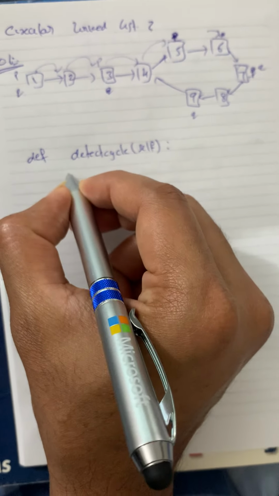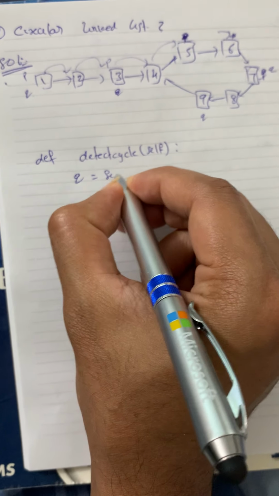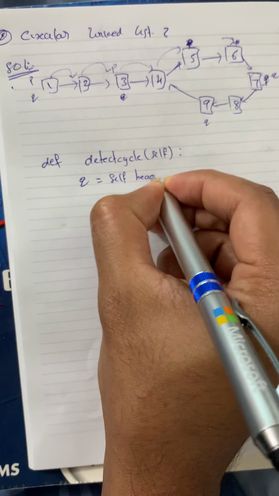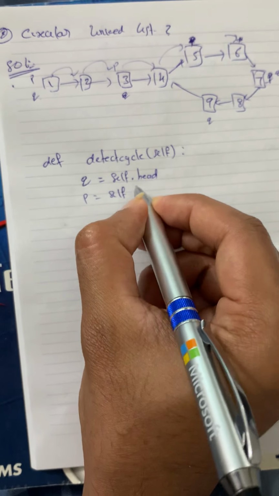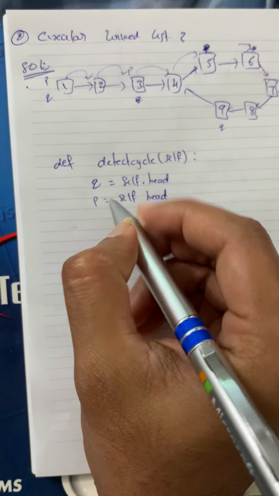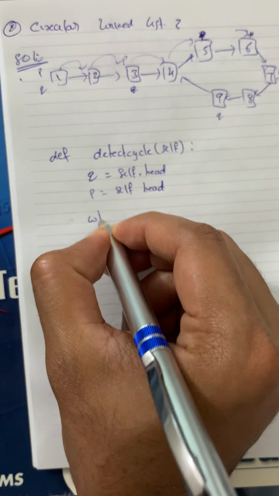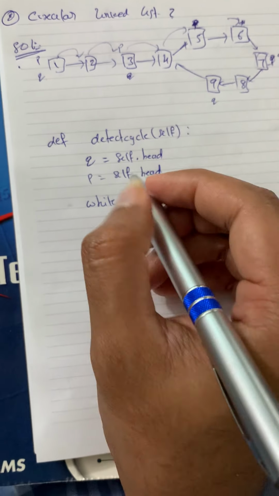So I will have a fast pointer, q set to self.head, and p set to self.head. Now we have to write the loop where we loop throughout the linked list.